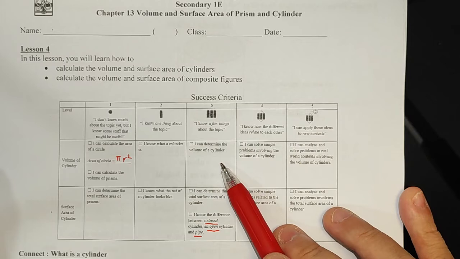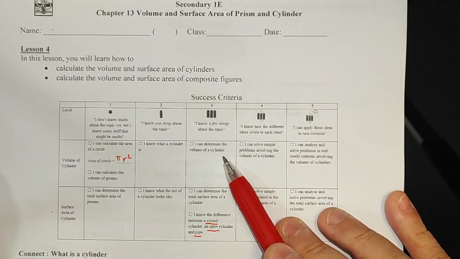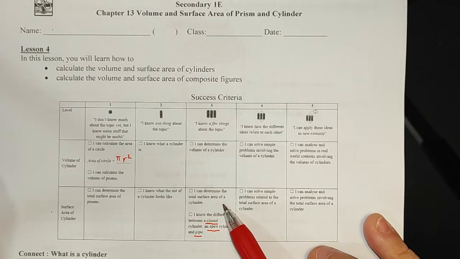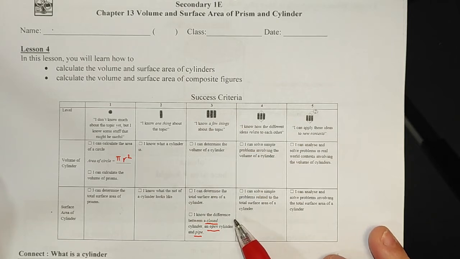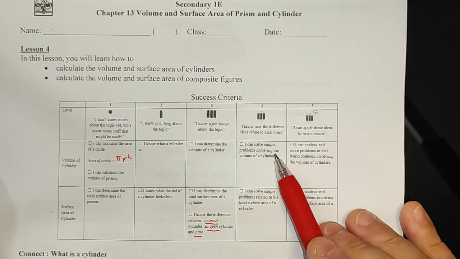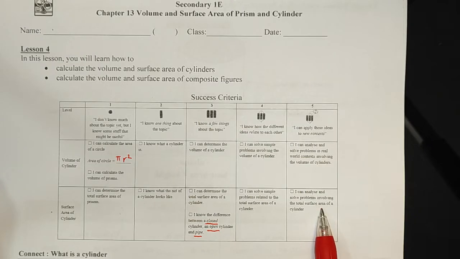So the main thing we're going to learn will be the volume of a cylinder, as well as the surface area of the cylinder. So these two are the key things. Cylinders, similar to prisms, come in different types. We are going to look at the closed cylinder, the open cylinder, and the pipe. So these are the three different types. The main thing will be at least success criteria level 3. After that, level 4 will be more on word problems and more advanced word problems.